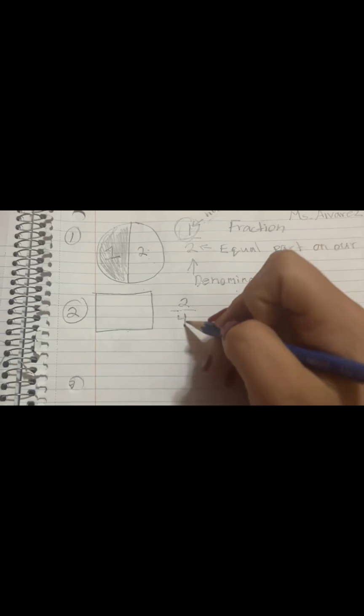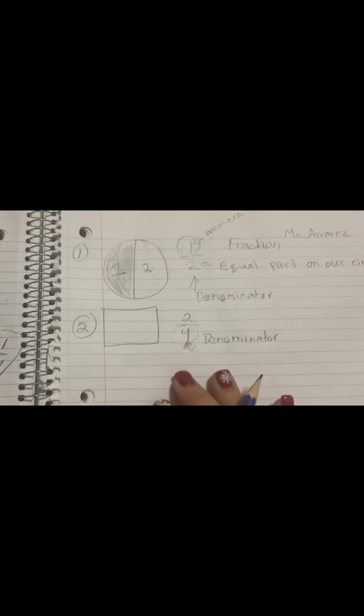Keep in mind, our denominator represents the total amount of pieces that we have in this square. So for this example, we have 4. We need to have 4 pieces. Let's make it equal. 1, 2, 3, 4.